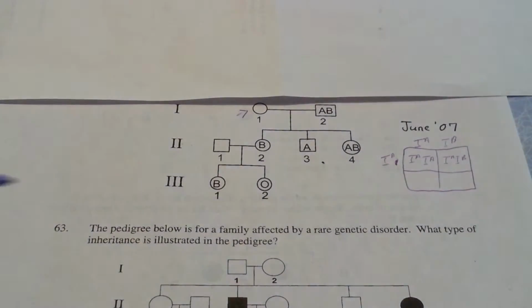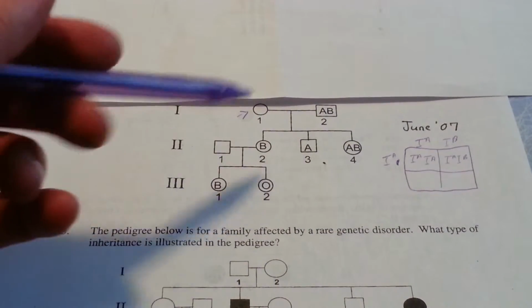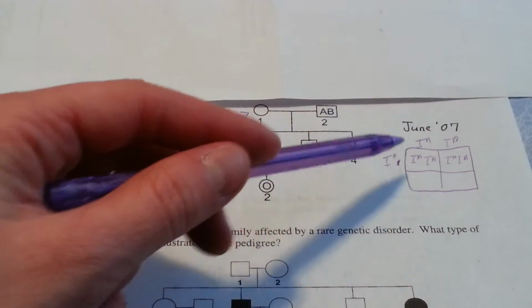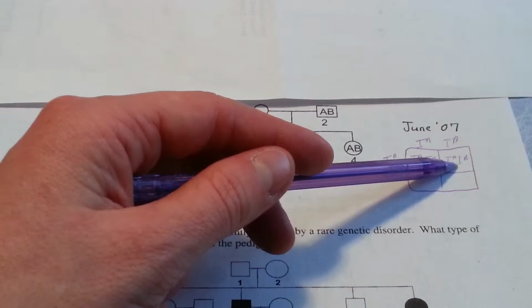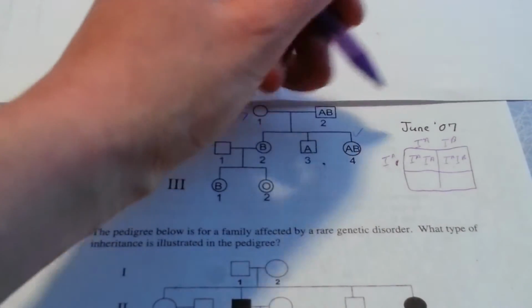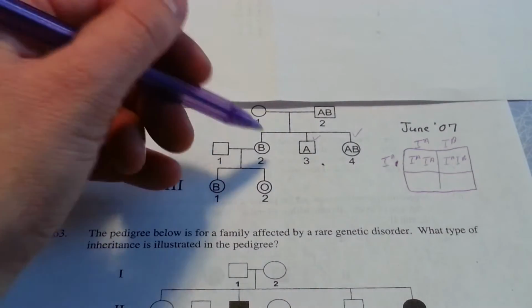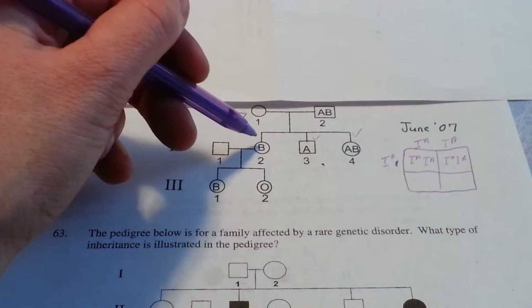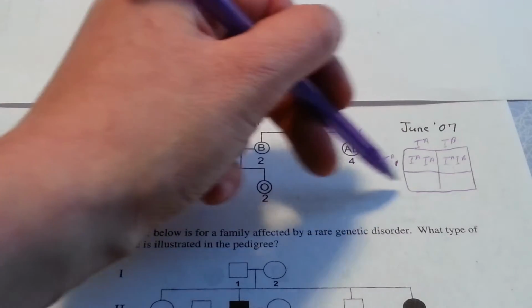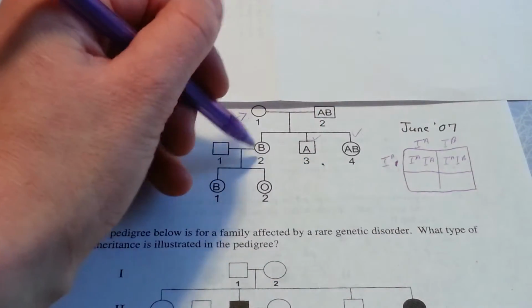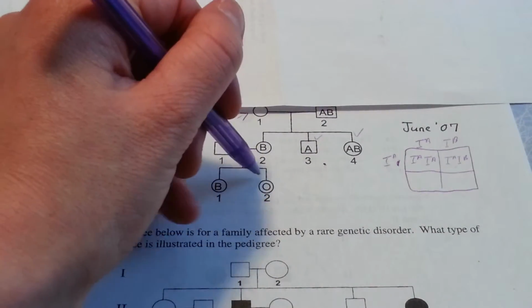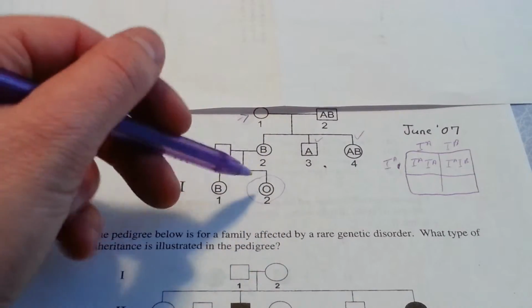So if that's the case now, we need to find, the clue here is in the offspring. So right now we've got an offspring that's type AB, which is here, good. We've got an offspring here that is type A, which is here, good. And we've got an offspring over here that is type B. But before we just stick anything in here, we should look and see what kind of offspring he has. And here's your clue. That offspring's type O.